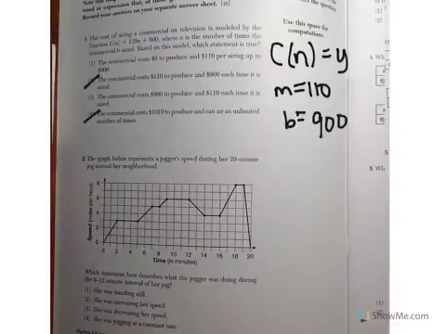So number 1 says the commercial costs 0 to produce and 110 per airing, up to $900. Number 3 says the commercial costs $900 to produce and $110 each time it is aired. Well, if n is equal to 0, and you plug 0 into your formula, let's just try it.